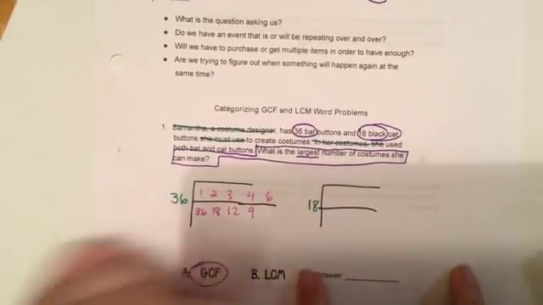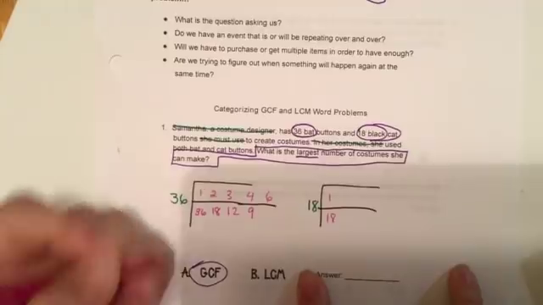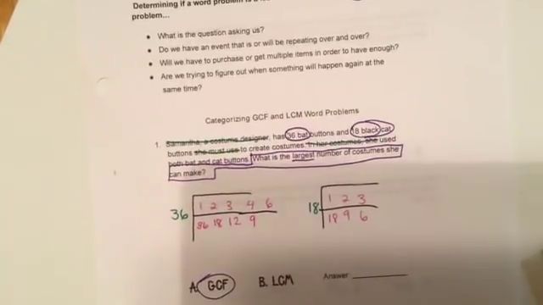Now, let's list out the factors of 18. We have 1 and 18. We have 2 and 9. We have 3 and 6, okay?